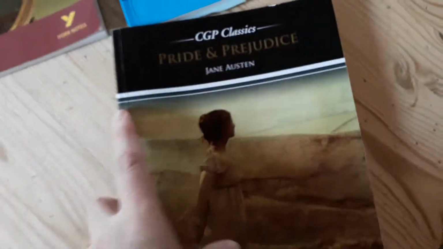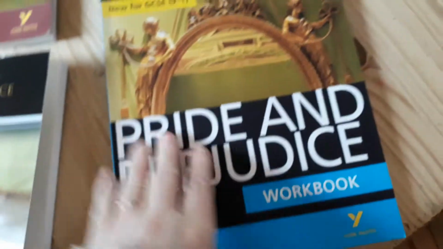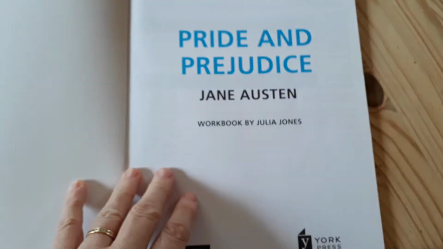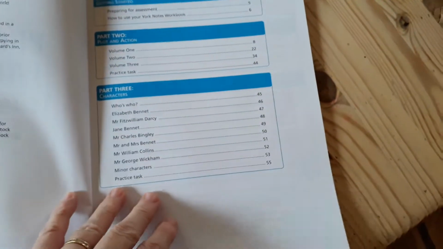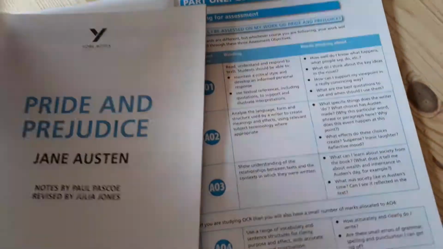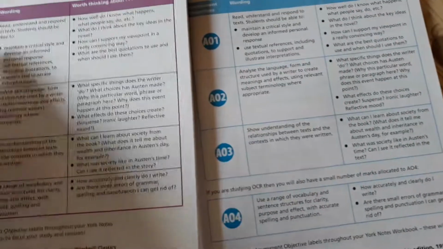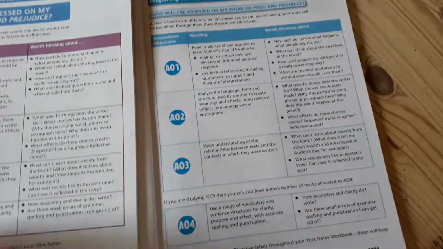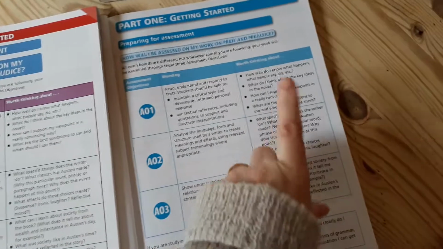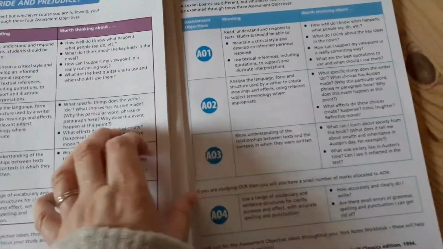Anyway, with the workbook, you obviously turn to the page you need. I'm using both the workbook and the study guide at the moment. First of all, each of the books has got assessment objectives and everything down there, wording, and things worth thinking about on each part.